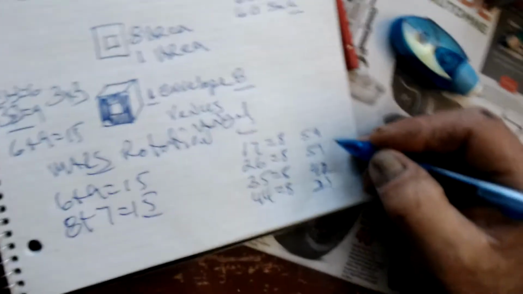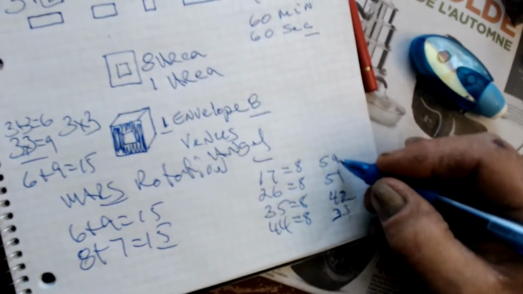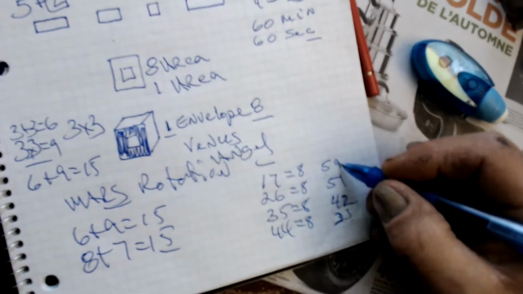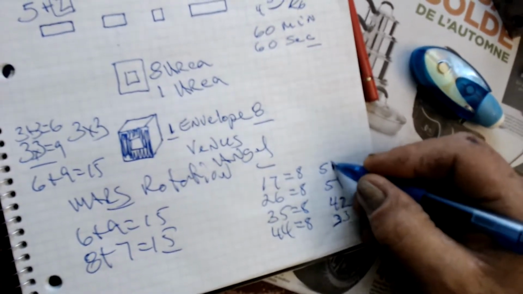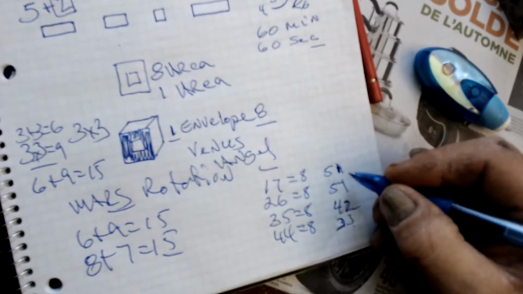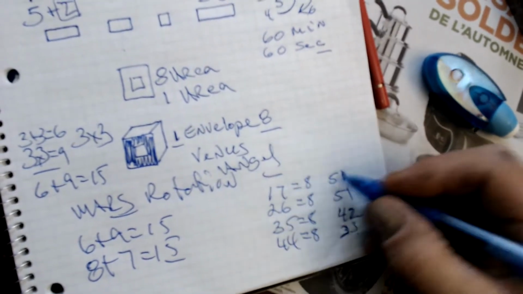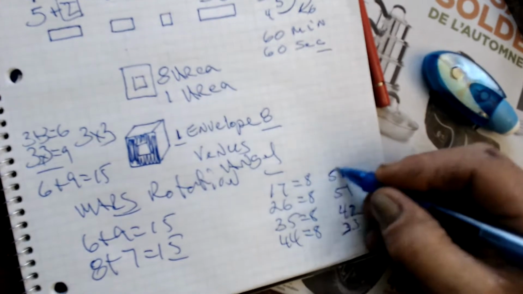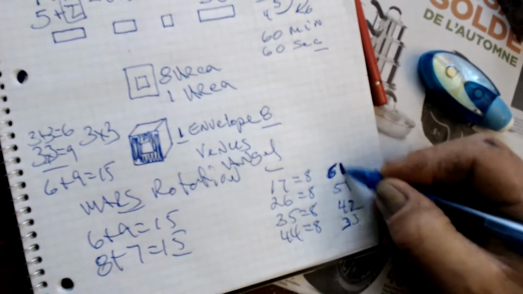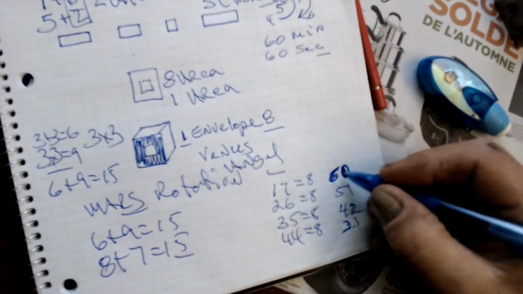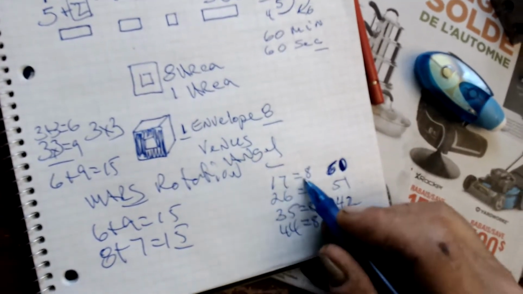Okay, so each one of these, let me see if I got this right. 3, right? 3. No, 1. Hold on a second. This is 6 and 1. No, 6 and 0. Okay, here's the way it goes. 1 and 7 equals 8.